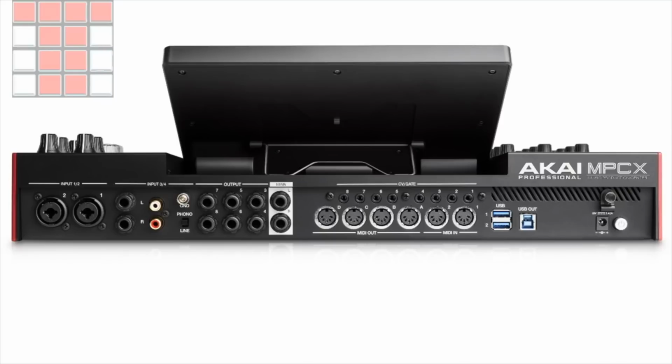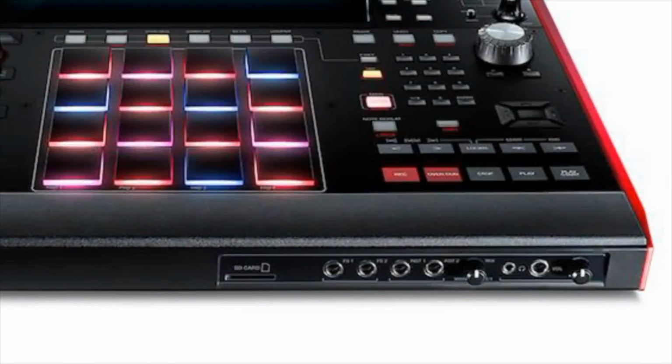So last of all, to finish this tutorial on all the controls and connections for the MPCX, we've got the front panel. So going from left to right, you've got an SD card port. Now this can accept any standard SD card or micro SD adapter with a micro SD card installed. The ones that I recommend are SanDisk or Samsung or Kingston. They're the three main manufacturers.